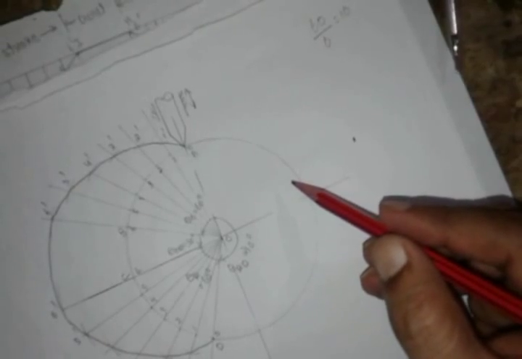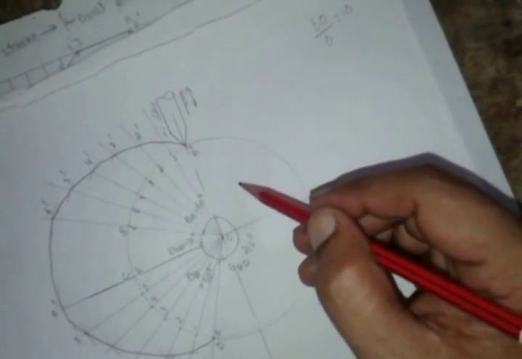While drawing the cam profile, we are not considering any scale here, but while drawing the displacement curve, we have to consider the scale. For this one, I have considered 1 centimeter equal to 10 degrees, and for this one also 1 centimeter equal to 10 degrees. For displacement, I have not considered any scale here.